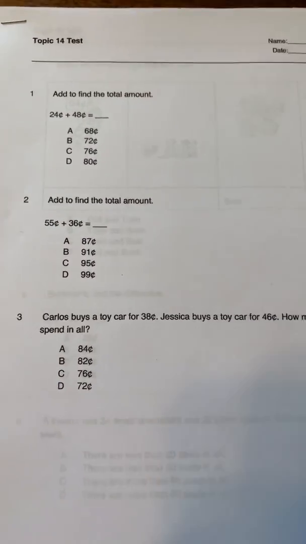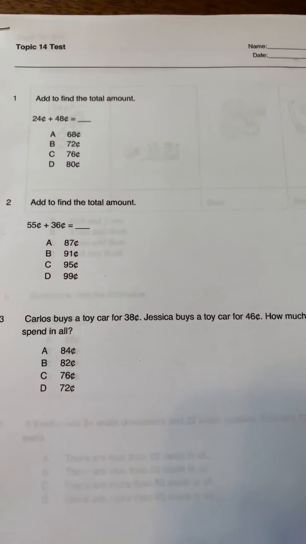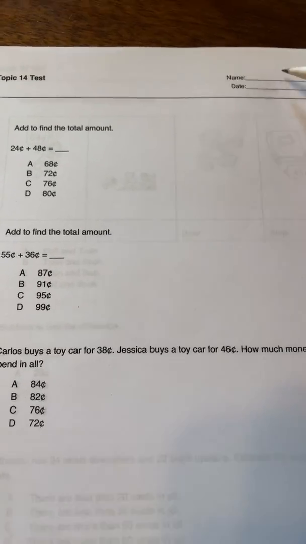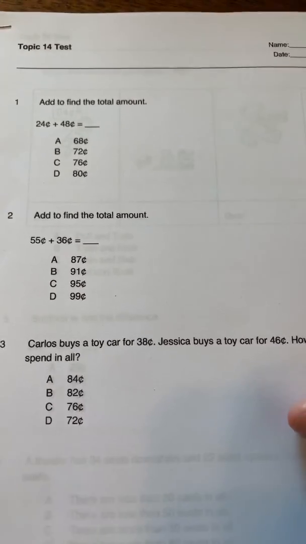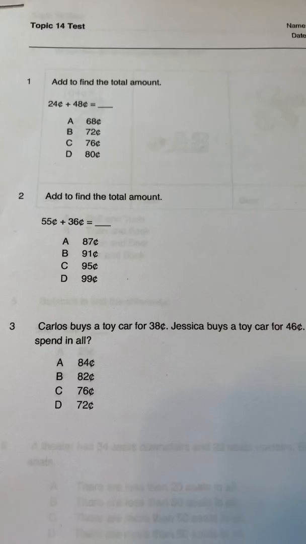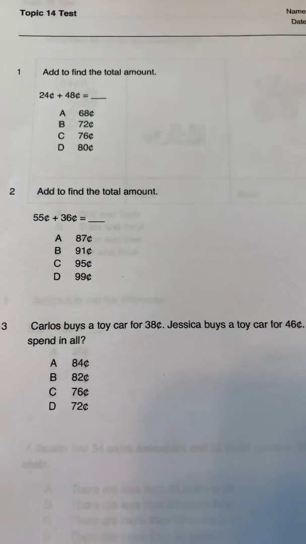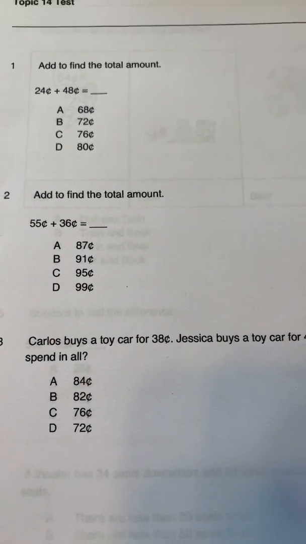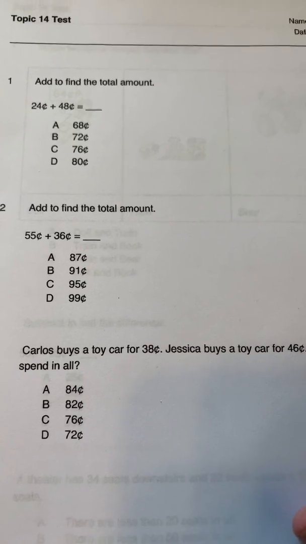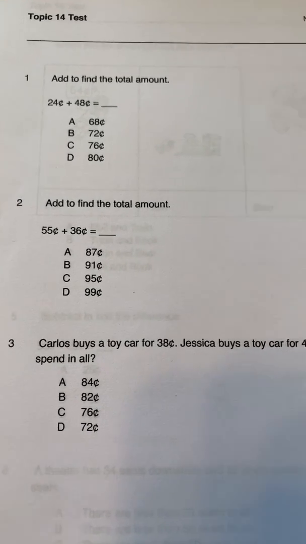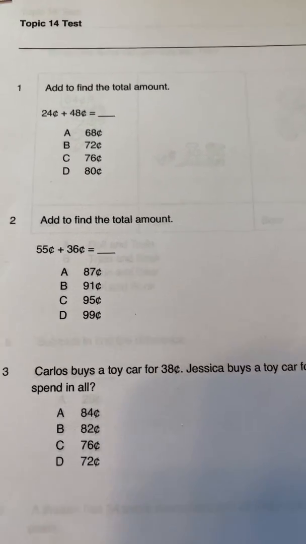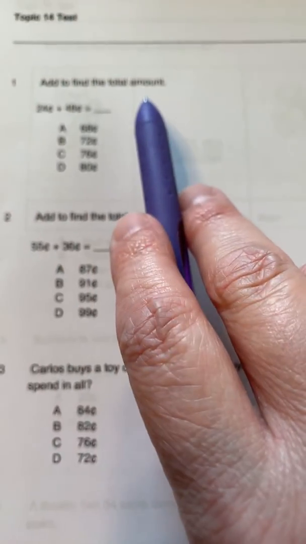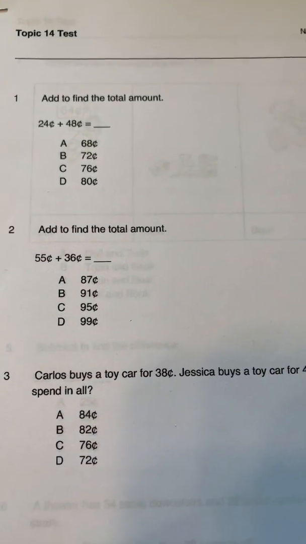Here is the Topic 14 test. Please put your name and your date on it, okay? And one of the biggest things for you guys is to make sure that you are labeling and taking your time when you're stacking and solving and lining up neatly. So this one says add to find the total amount.